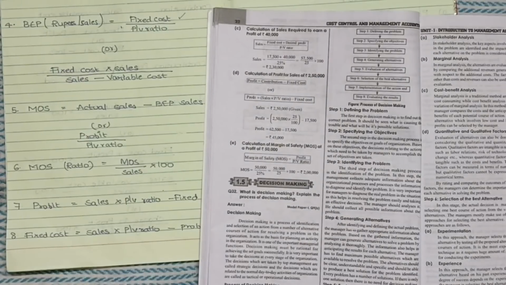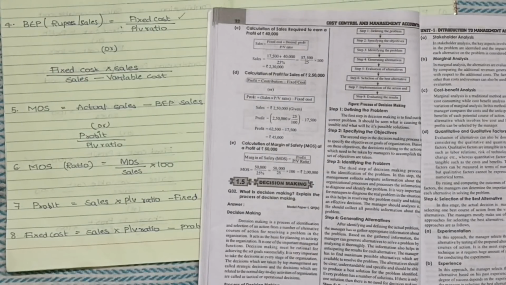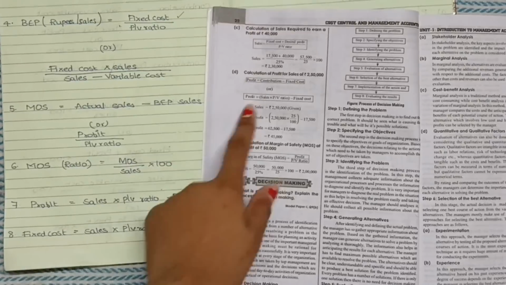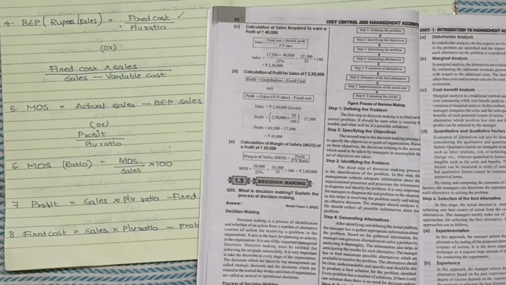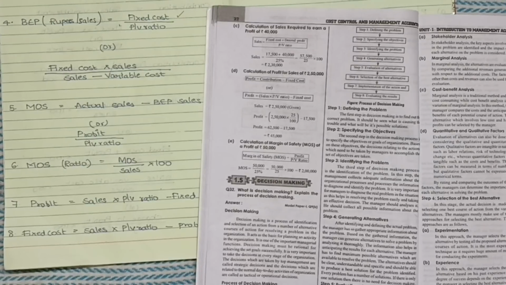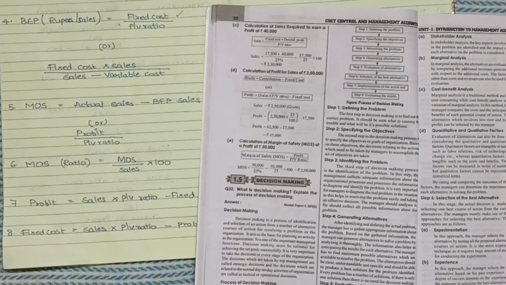If you do 2,30,000 sales, you will get a profit of 40,000. In part D, what are they asking? Profit for a sales of 2,50,000. If you want to get 2,50,000 sales, what will be the amount of profit?